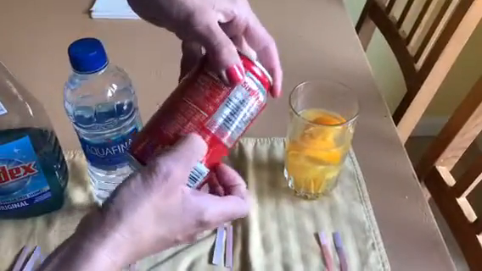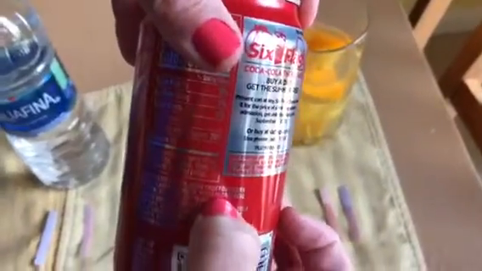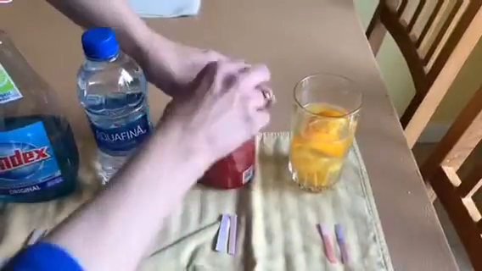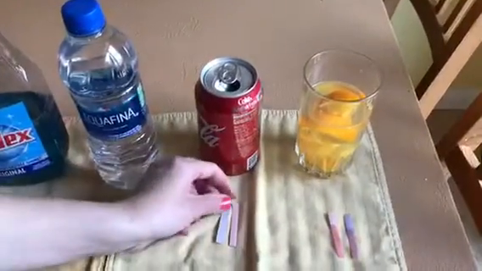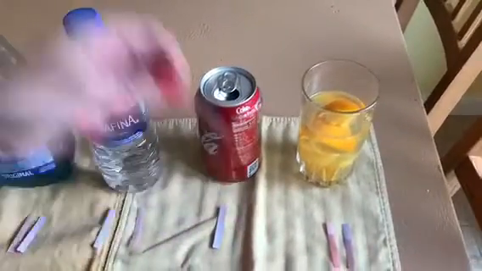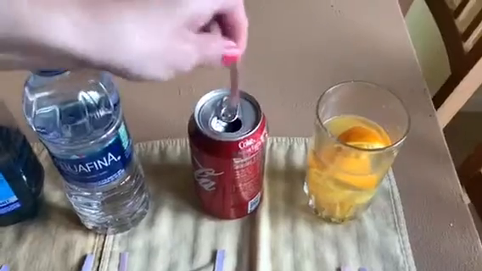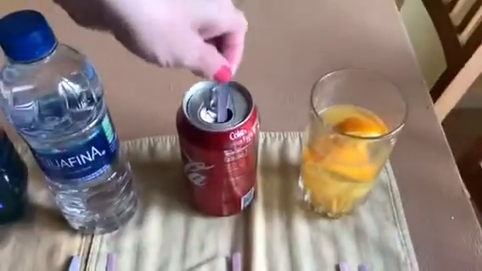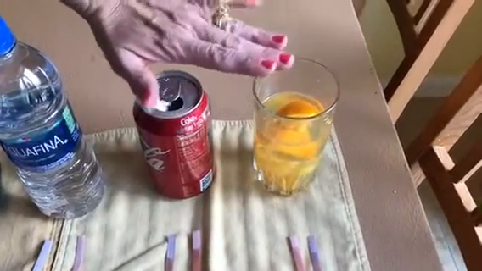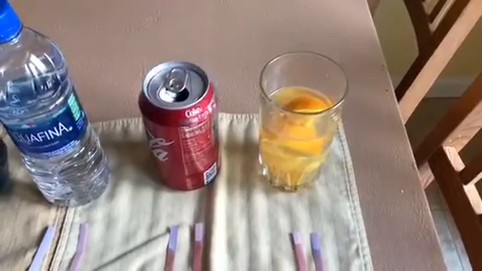Coca-Cola has phosphoric acid right in the ingredients. Pepsi-Cola too. Mountain Dew also. Does the red stay red? Looks like it does. Does the blue turn to red? Yes, it does. So we have two acids right here, the orange juice or orange water, and Coca-Cola.